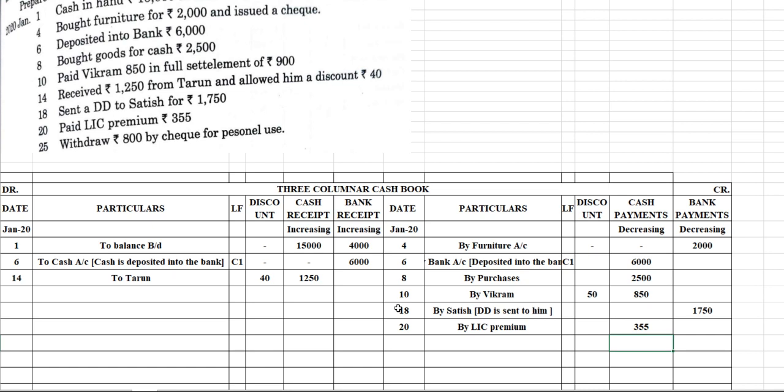Okay. Next, on 25th, withdraw rupees 800 by cheque for personal use. So here it's drawings. On 25th, the amount in the bank is reducing. It is because of drawings. Drawings means amount is drawn for personal use. So that's why here the amount is reducing. Okay, next.